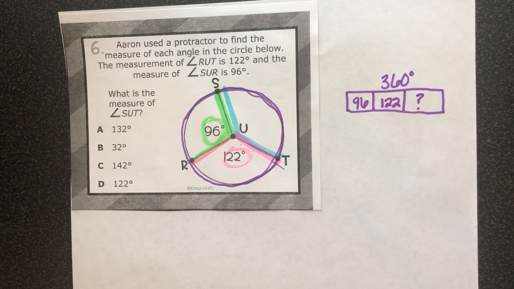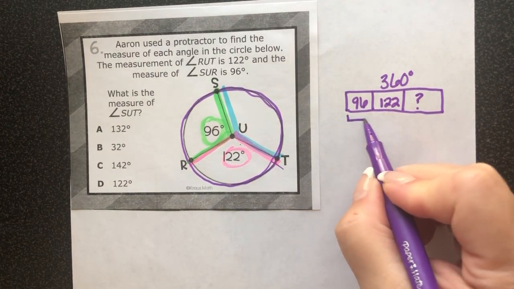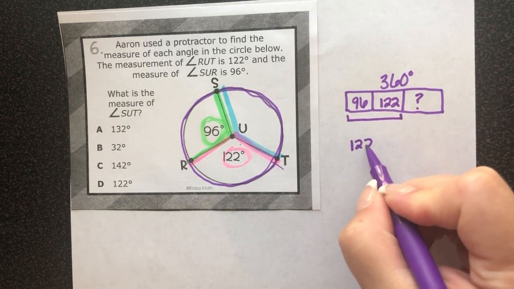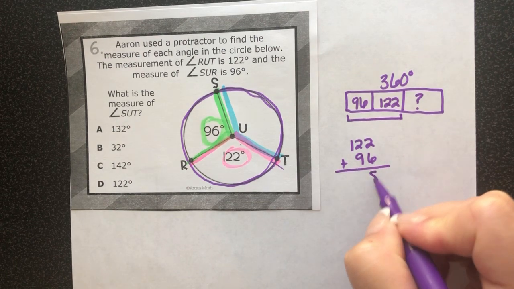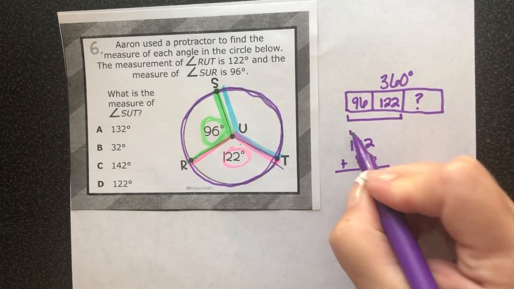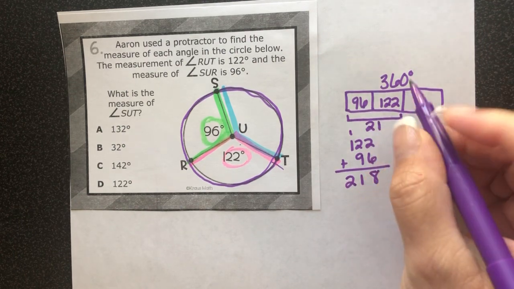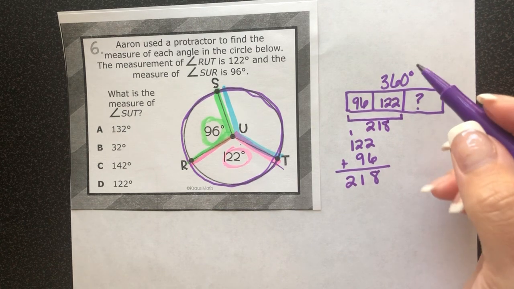That's what they want me to find. So just like we did on the last problem, I have to combine the 2 pieces that I know. So I'm going to take 122 and add 96 to it. 6 plus 2 is 8, 9 plus 2 is 11, 1 plus 1 is 2. So the two of those pieces combined equals 218 degrees, but you can't stop there.